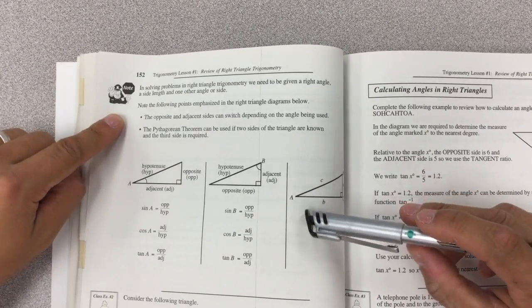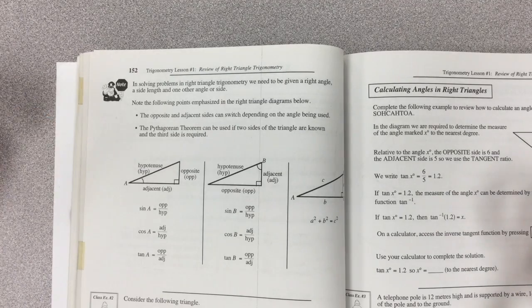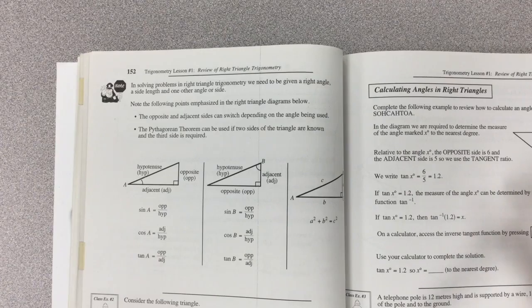So, quick note, in solving problems in right angle trig, we need to have a given right angle, a side length, and one other angle or side. Without those, we can't solve these triangles. So for problem solving, you'll have those criteria given to you.